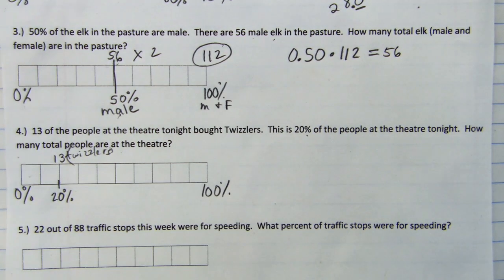Maybe I don't like Twizzlers. I actually love Twizzlers. I can eat a whole package in one sitting. It's not good for you. But yeah, other people might just get popcorn, or might get a drink, or might get nothing.